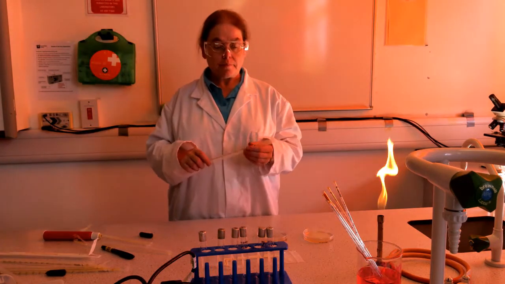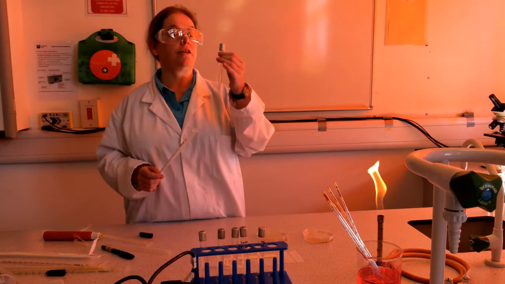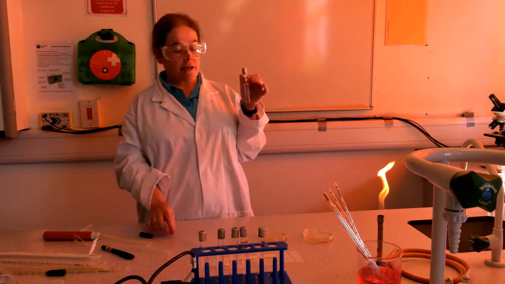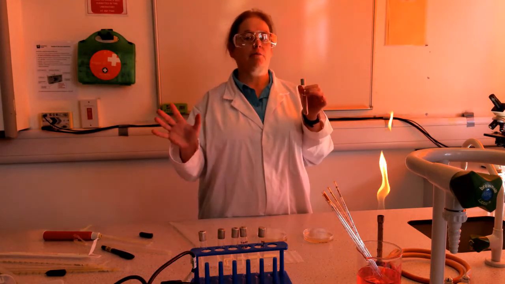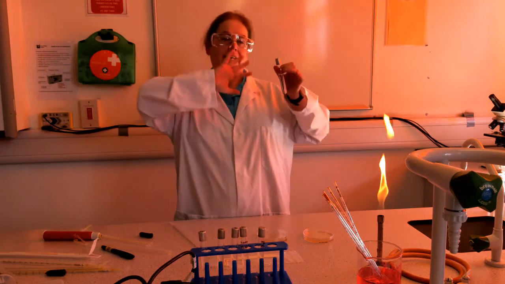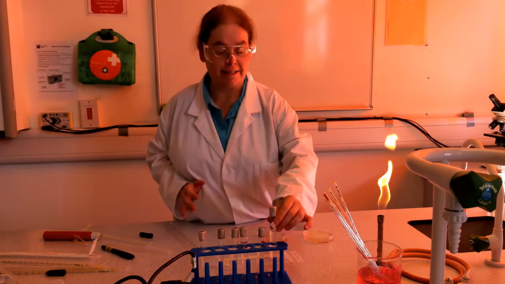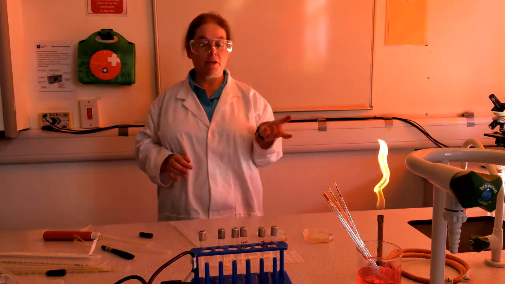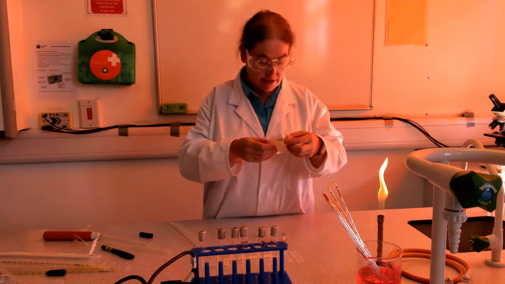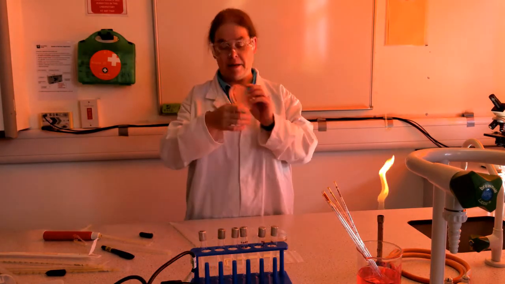I won't bother doing the 100 dilution because usually there are so many bacteria on that, if you spread them on a plate you just get complete goo everywhere, solid bacteria. So I'm only going to plate out the 10,000 and the 1,000,000.